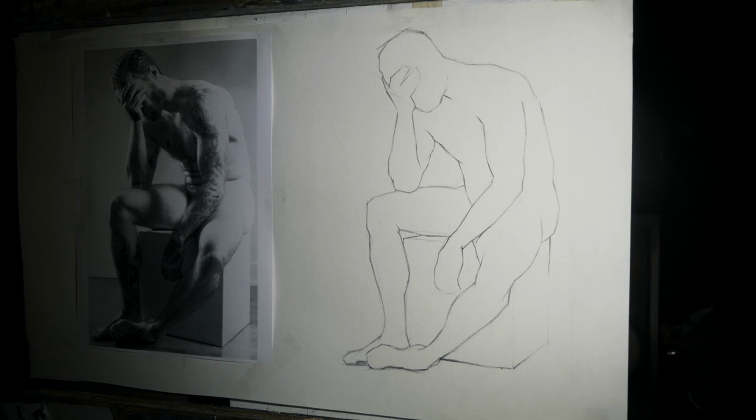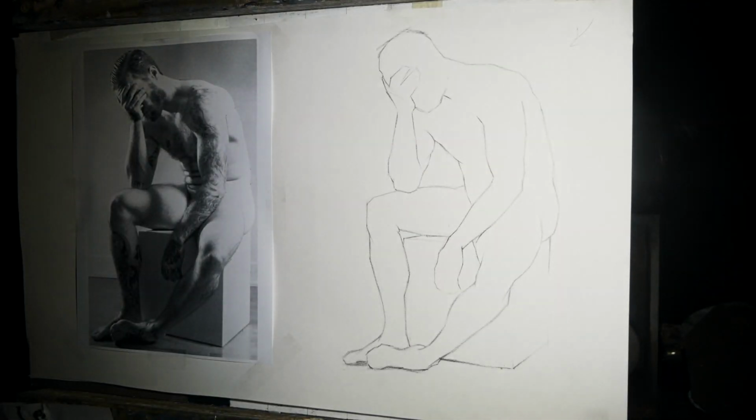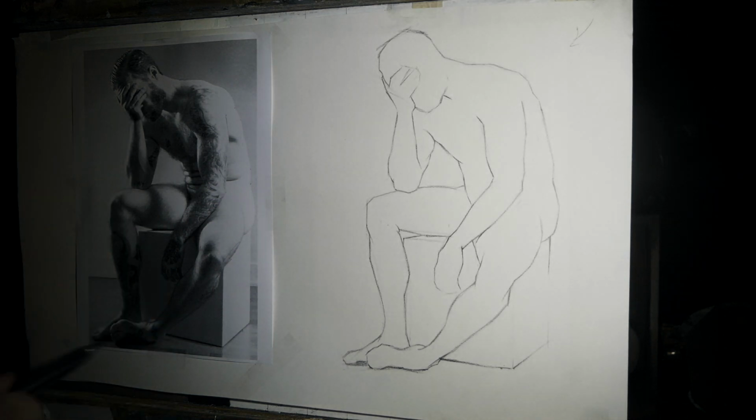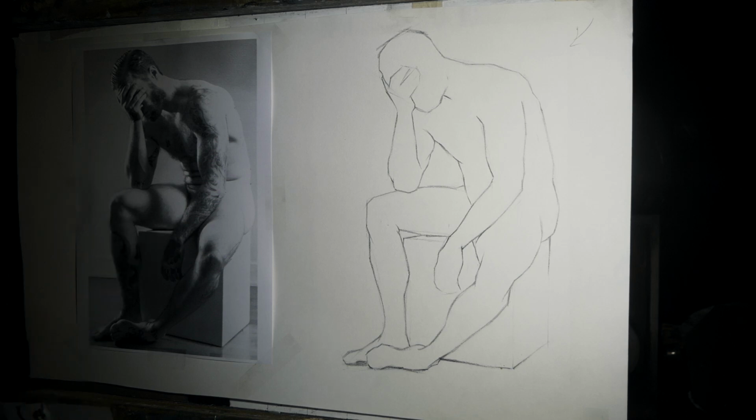In this instance it's pretty straightforward because we've got a single light source hitting the figure, coming from the top right corner, coming in that direction. And it's creating an interesting set of shadows. It's reasonably complex because he's a tattooed figure. But we'll be ignoring the tattoos for the time being. It may be something you'd add later. It's an interesting element for the figure drawing.